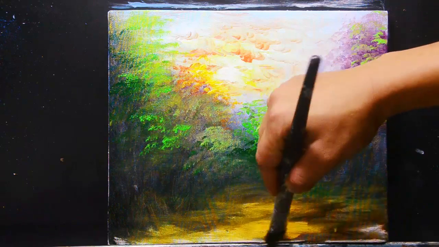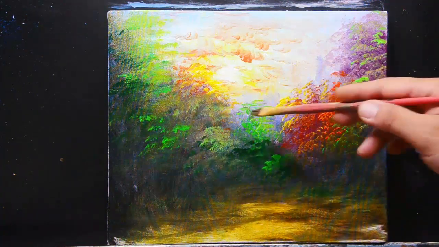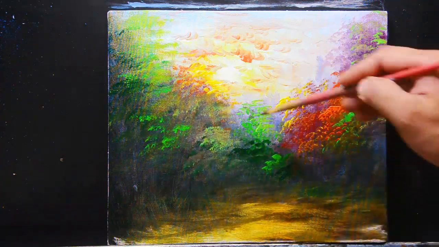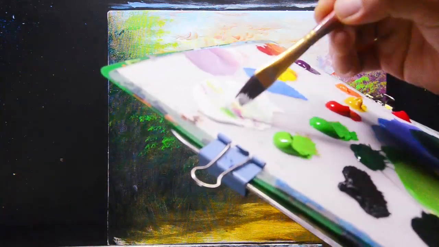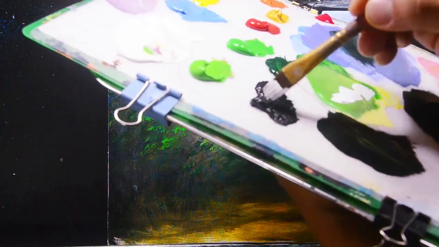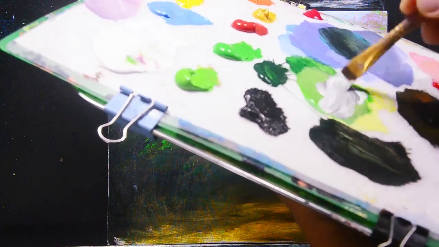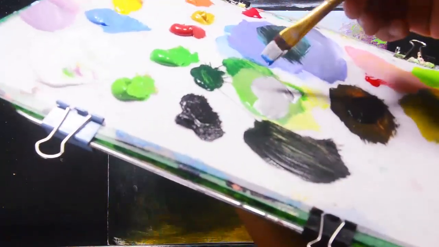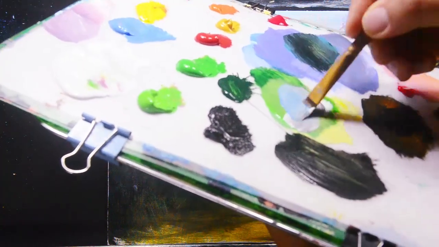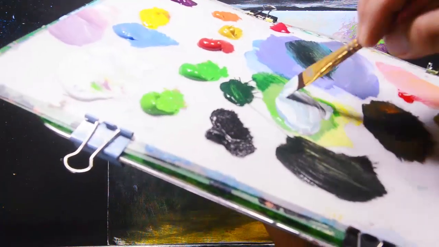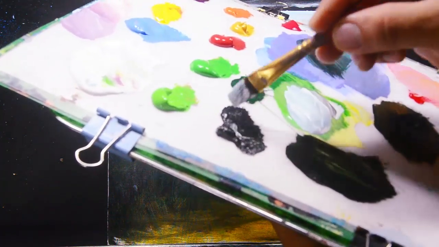Just continue here. Next thing to do is I'm going to create the well, the classic well on this area here. So first I'm gonna mix the color of the titanium white and the Mars black color to create the gray color, and just add small amount of cobalt blue, and just add more titanium white and the Mars black color.